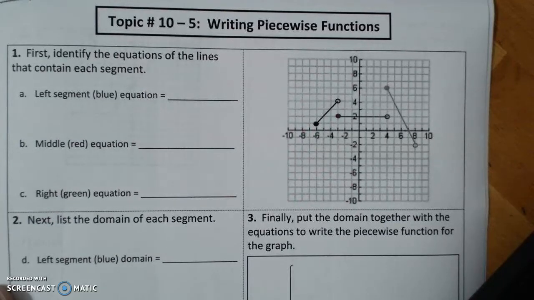10-5, writing piecewise functions. Don't you love math? First you add, then you learn how to subtract. First you multiply, then you learn how to divide. First you were given equations and you had to graph. So of course we're going to be given graphs, and now we have to do equations.